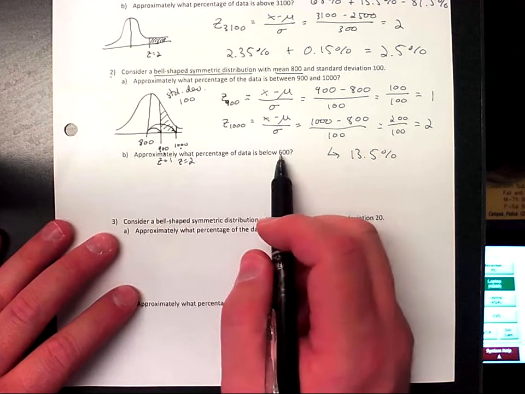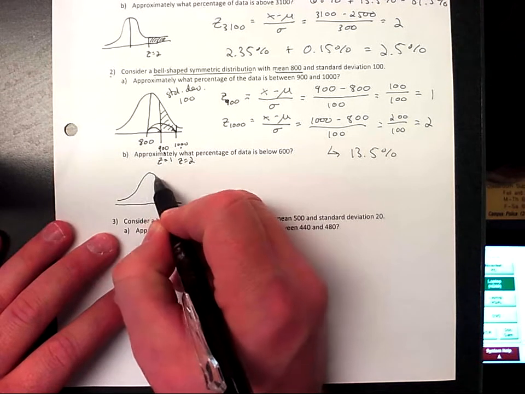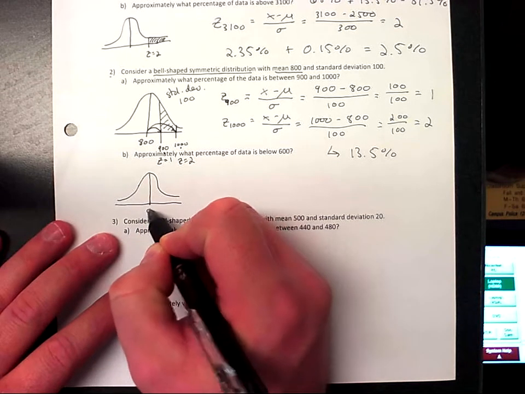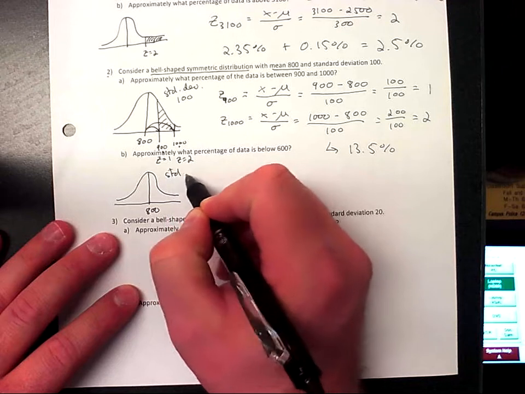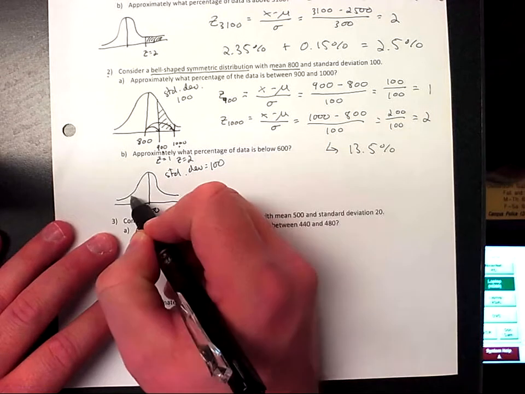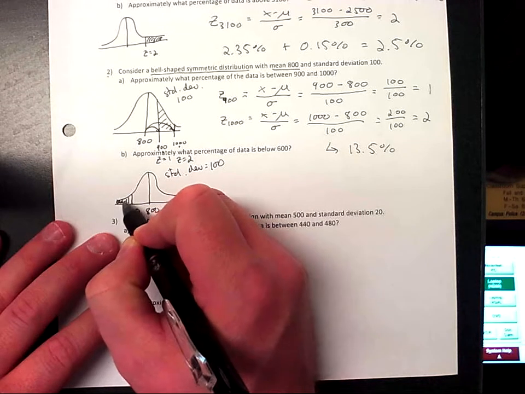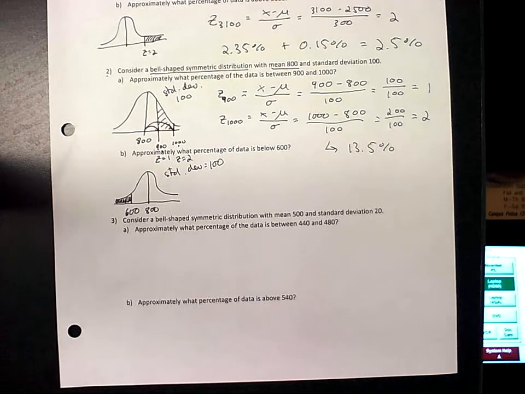All right, then if we do 2B, approximately what percentage of the data is below 600? So again, starting off with our picture, we again have a distribution centered at 800. Again, we have a standard deviation of 100. Now we're looking to go below 600. So we're looking for this shaded region right here.